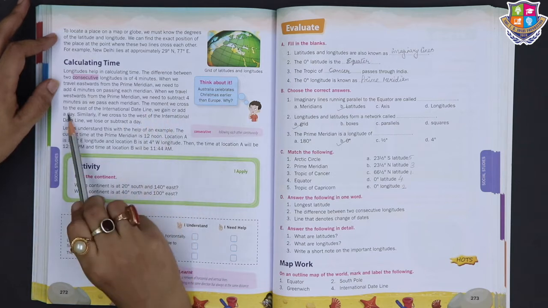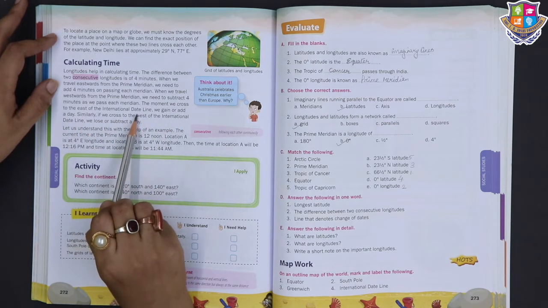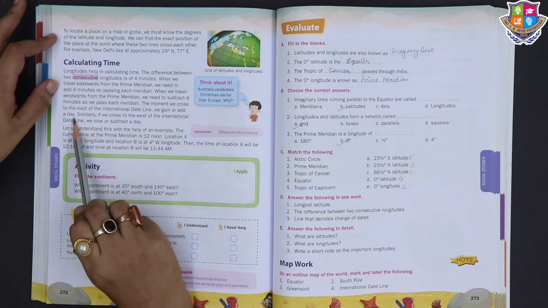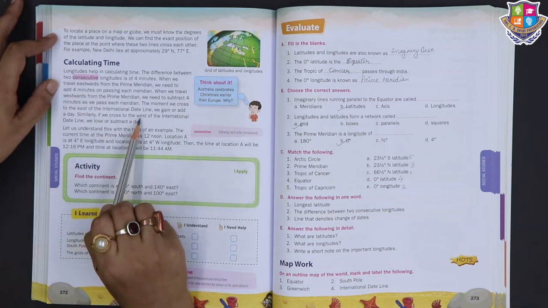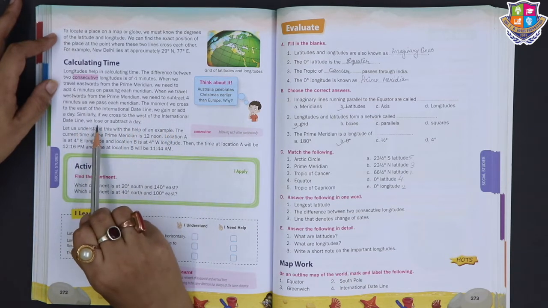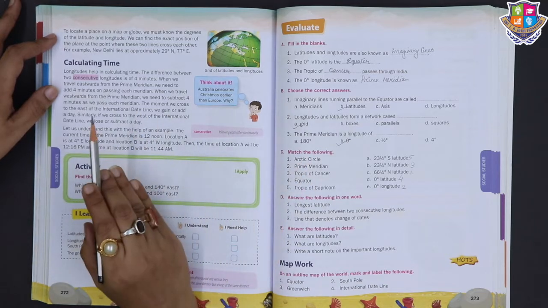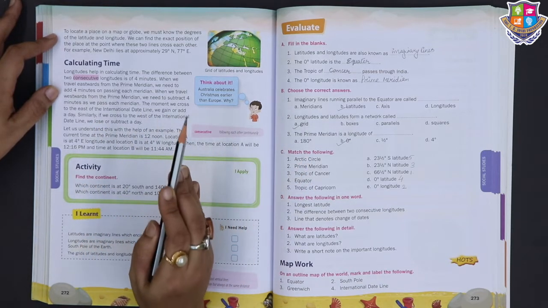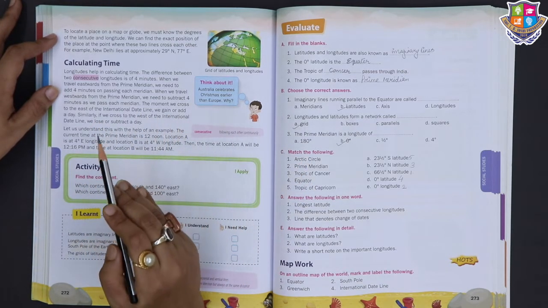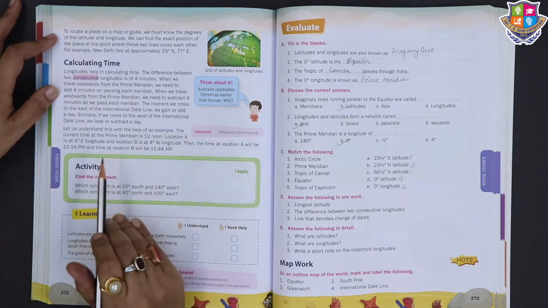The moment we cross to the east of the International Date Line, we gain or add a day. Similarly, if we cross to the west of the International Date Line, we lose or subtract a day. So either we gain or we lose. We gain when we start our journey from the east, and we lose when we start our journey from the west.